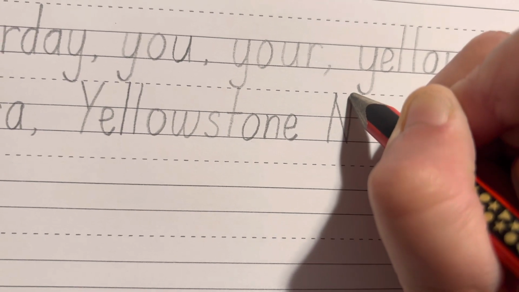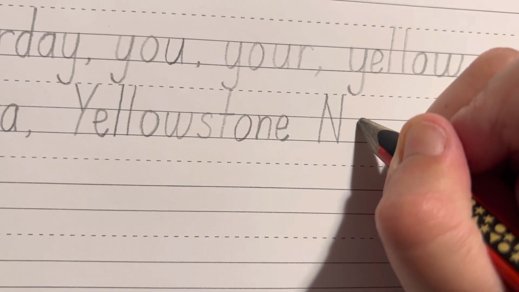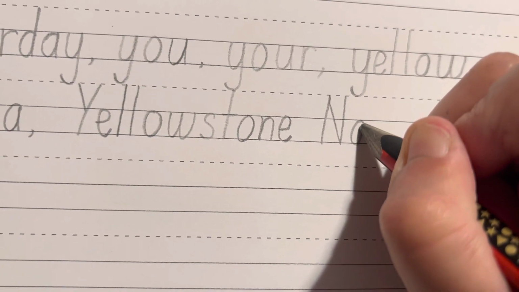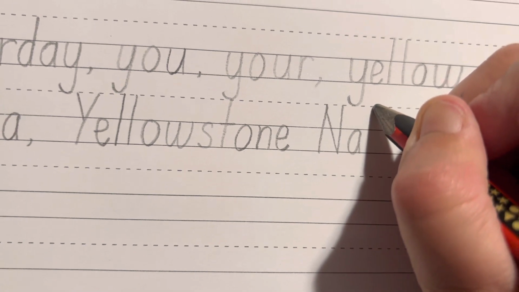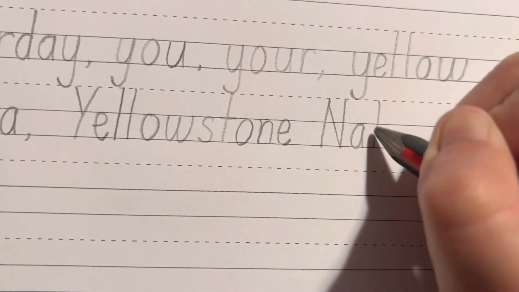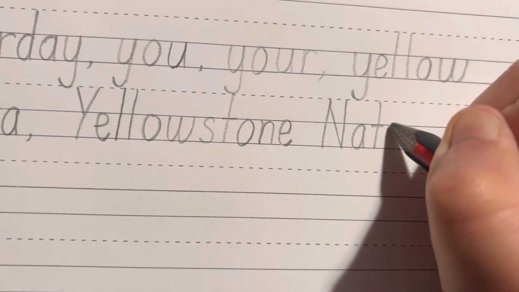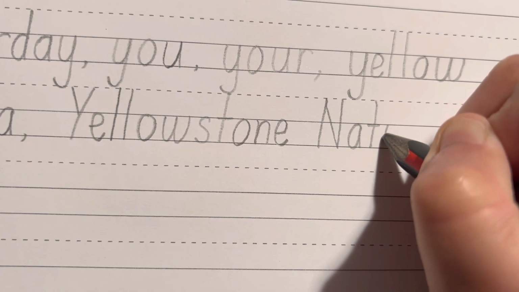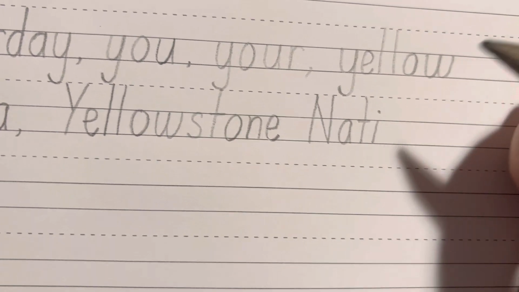And then you're going to go up for capital N. For A, you're going to go around and up and back down. T, nice and tall letter, down and cross on the line. For the I, you're going to be joining the two solar lines and put the dot on top.